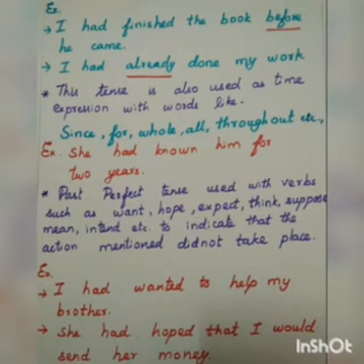Come to the next point. Past perfect tense is used with some verbs such as want, hope, expect, think, suppose, mean, intend, etc.